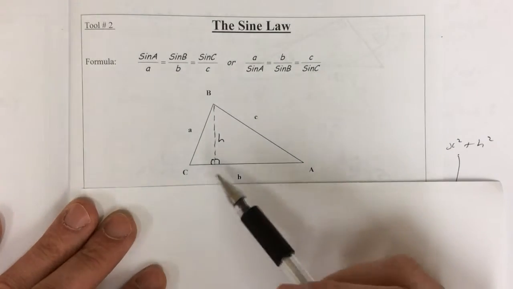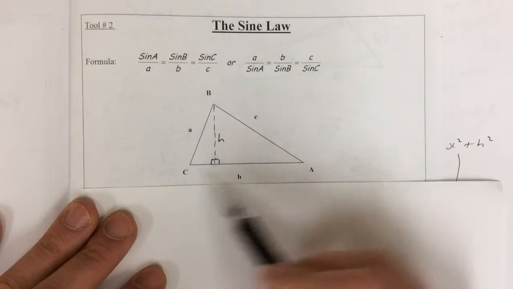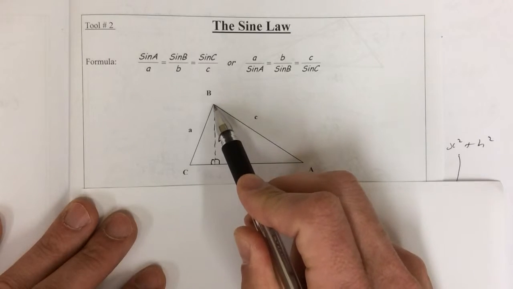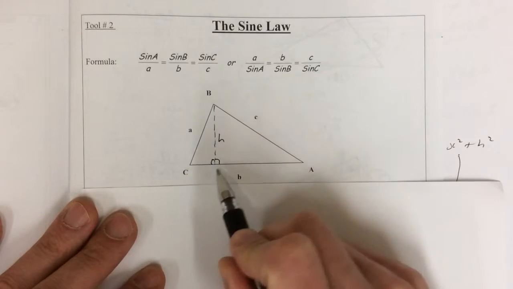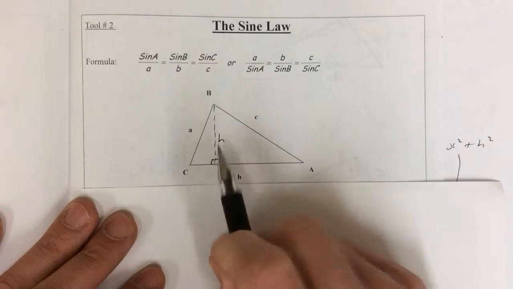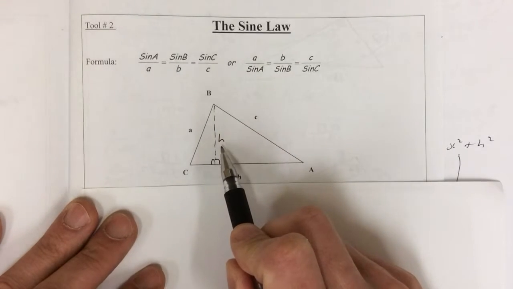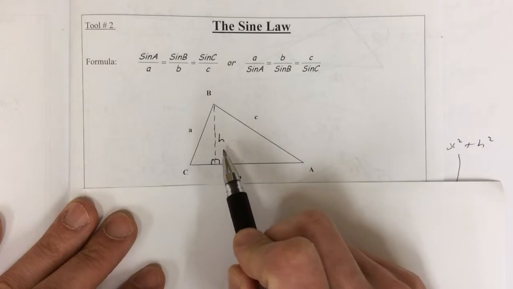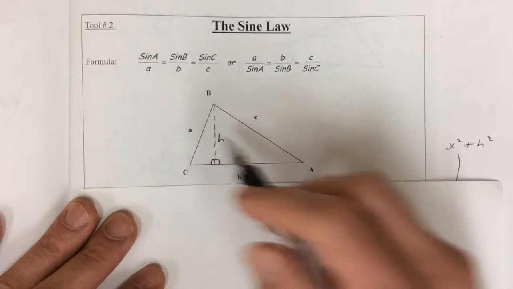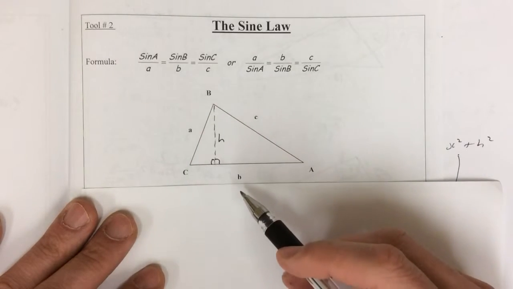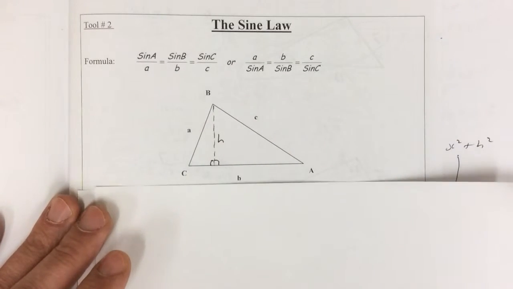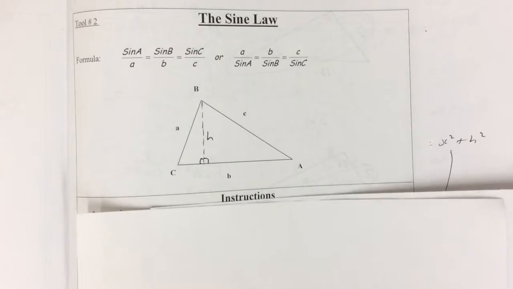Okay, so if you have a triangle ABC, and then you drop a perpendicular down from vertex B down to this edge AC, the side b here, at right angles, we can call that the height. It's the altitude of that triangle. If we do that, we can then break this triangle up into two right triangles and try to get a relationship between the side lengths and the sines of the angles. Okay, so we're going to look at that now.